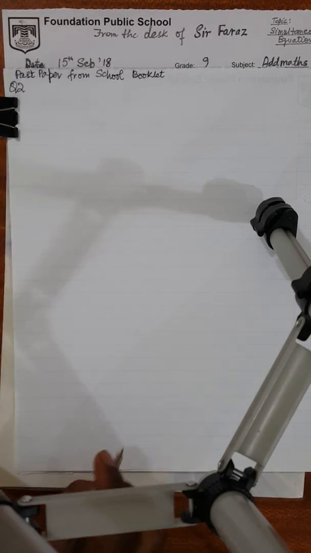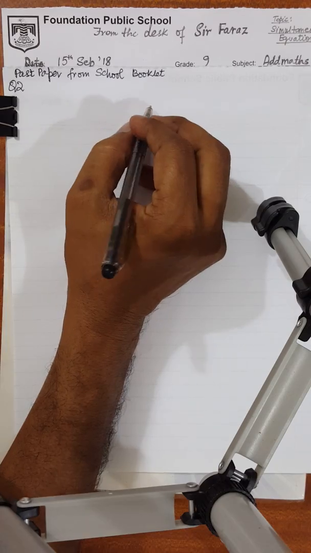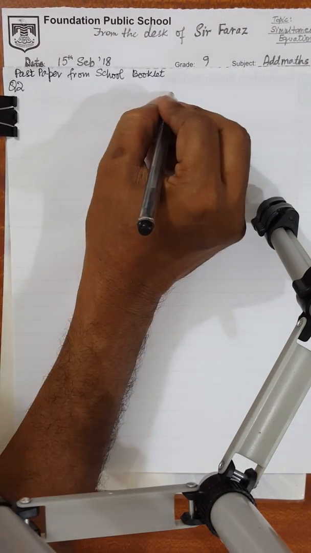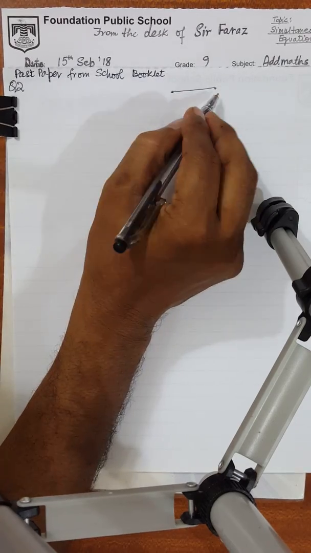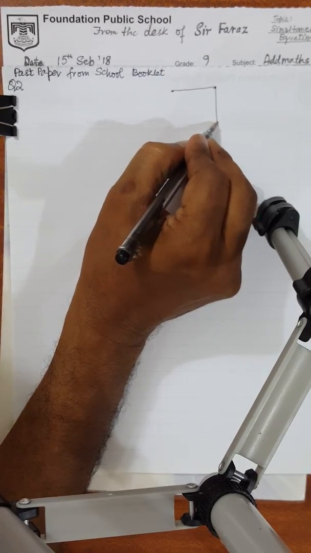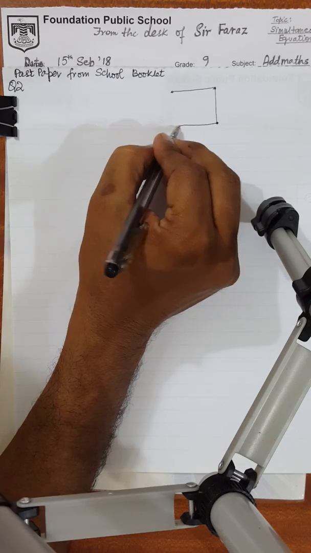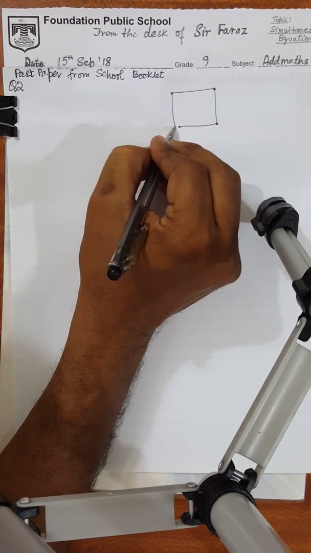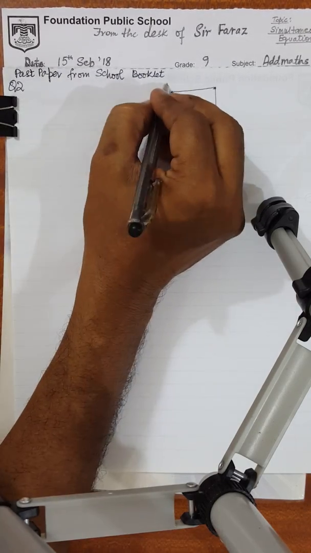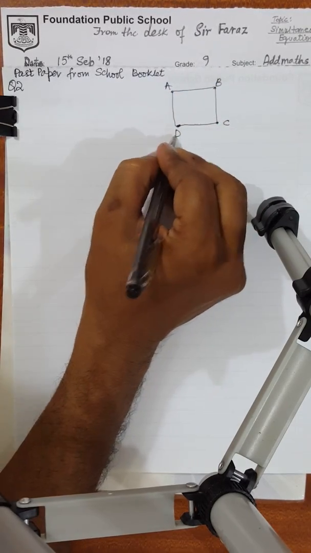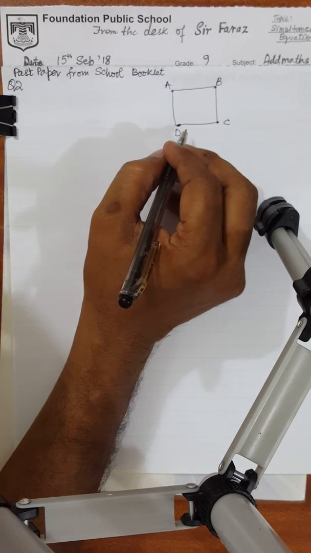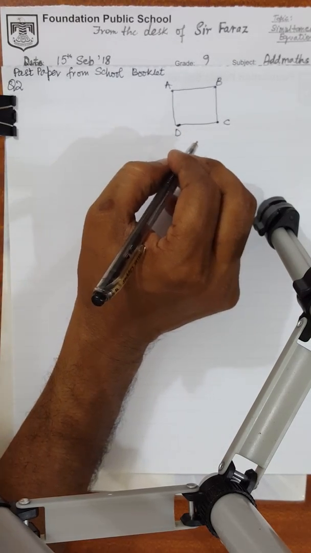So they're talking about a square and the name of the square is ABCD. Let's have that square on our page. A, B, this is C, and this is D. It says that the point P lies on the line BC.